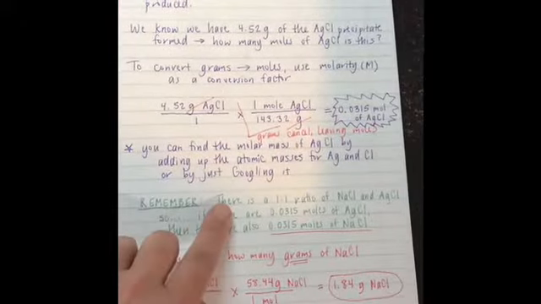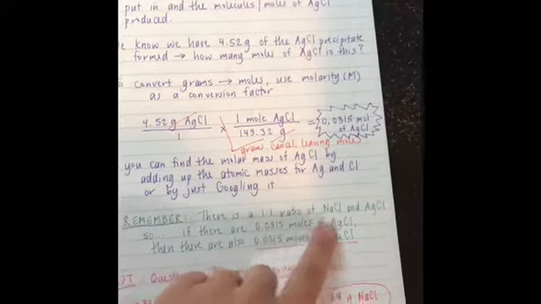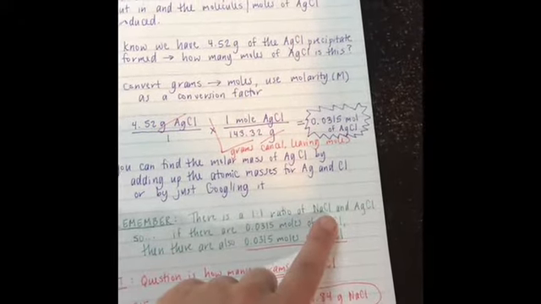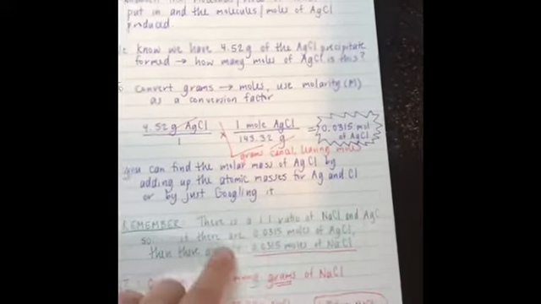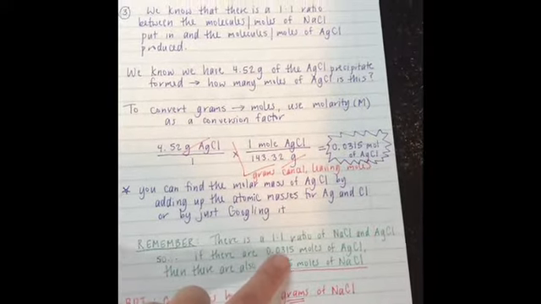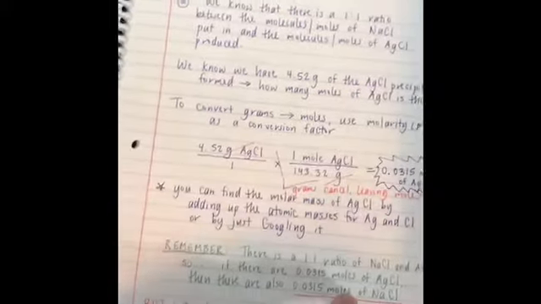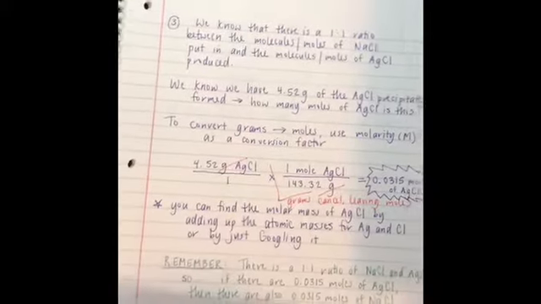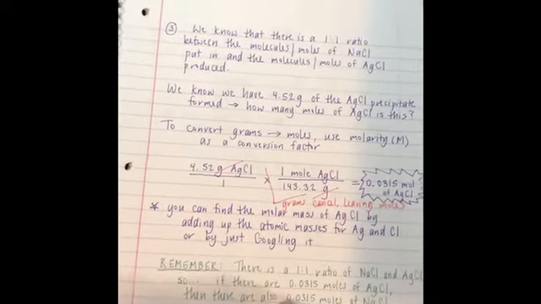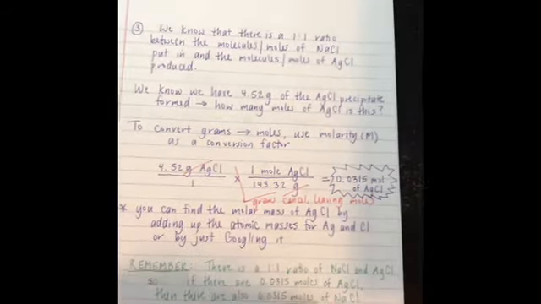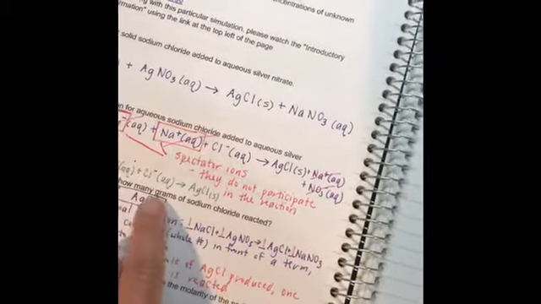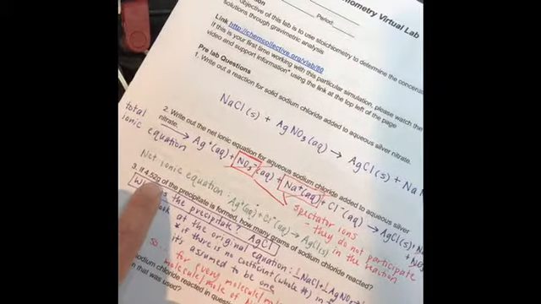Now remember, there is a 1-to-1 ratio of sodium chloride and silver chloride. So if we have 0.0315 or 0.032 moles of silver chloride, there are also 0.0315 or 0.032 moles of sodium chloride. So in our original question, we wanted to know how many grams of sodium chloride needed to be put in or reacted in order to form this much silver chloride.